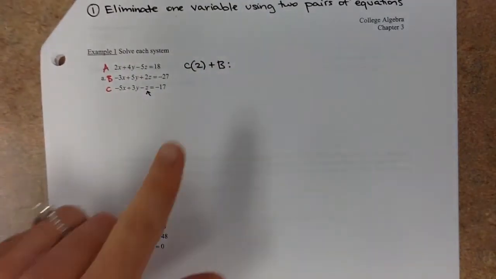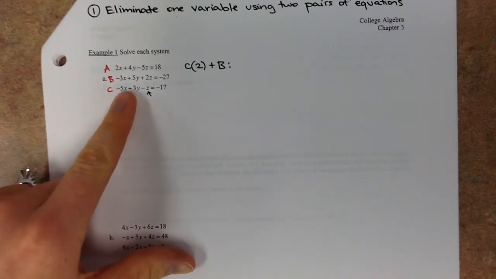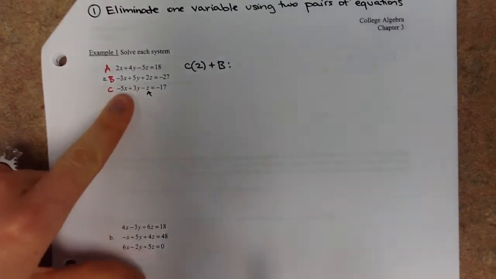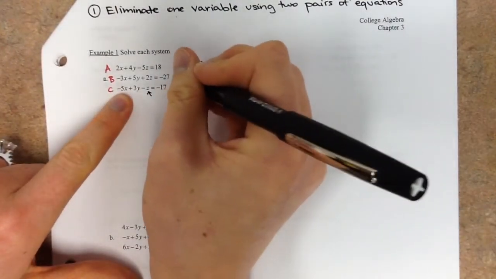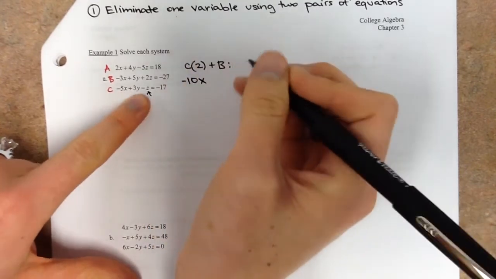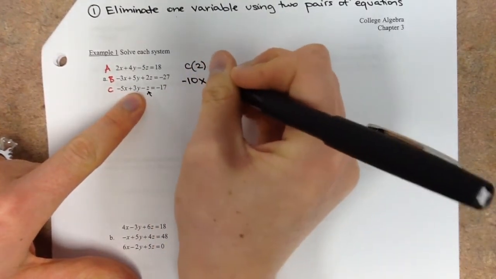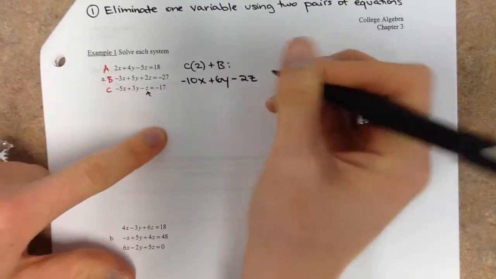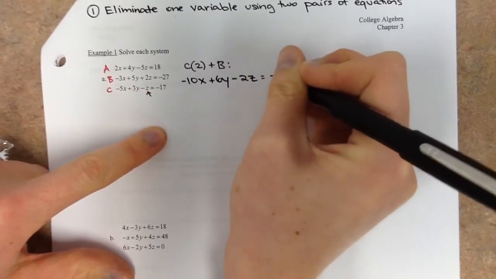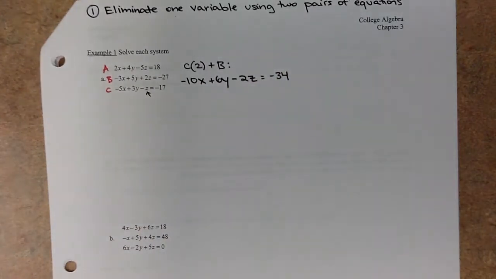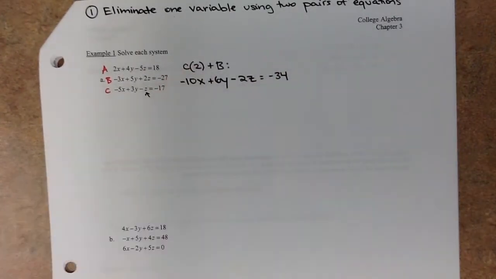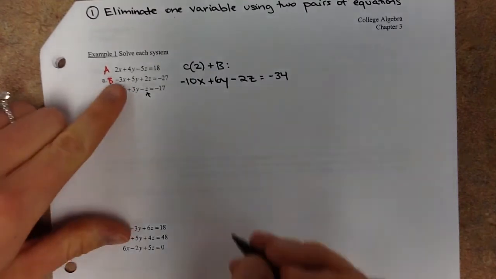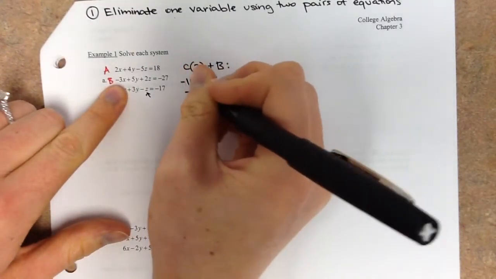All right, so starting with equation C multiplied by 2, that means everything gets doubled. So the negative 5x gets multiplied by 2, and I get a negative 10x. The positive 3y gets multiplied by 2. The negative z gets multiplied by 2, and the negative 17 gets multiplied by 2. All right, so I took that entire equation C, I multiplied the whole thing by 2, and now I'm going to combine it with equation B. So just write down equation B exactly the way it is.